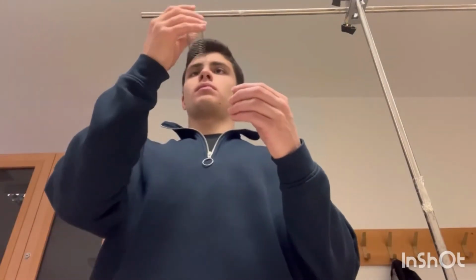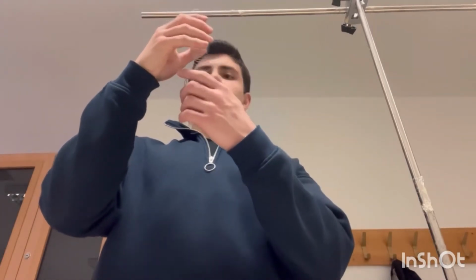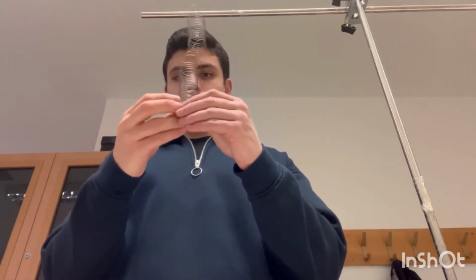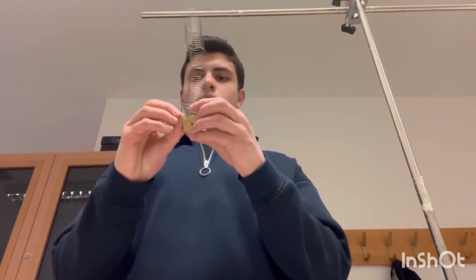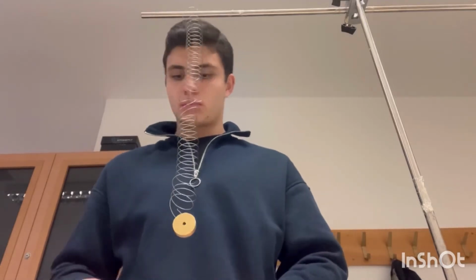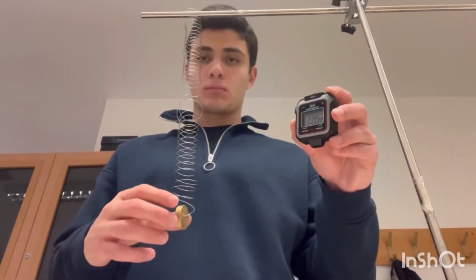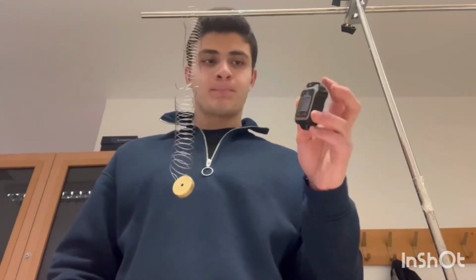Then I will attach the springs in series and perform the experiment with attaching 4 different weights. I will measure the period of oscillation by a stopwatch and find the effective spring constant due to the relationship between attached weight and period. Then I will compare the result with the theoretical equation we use to calculate effective spring constant. The 4 different weights I use are 10 grams, 20 grams, 50 grams, and 100 grams.